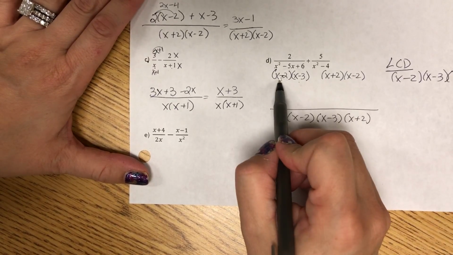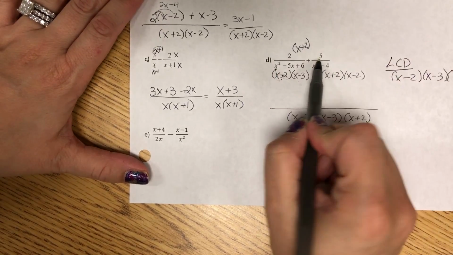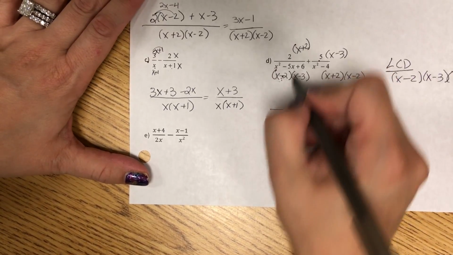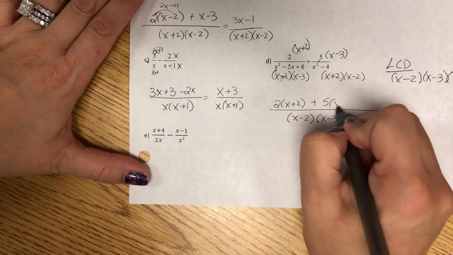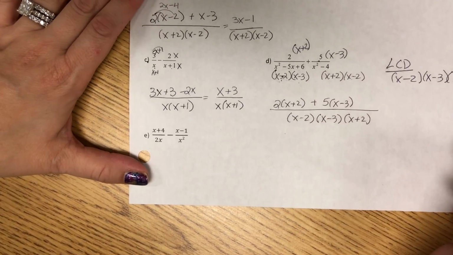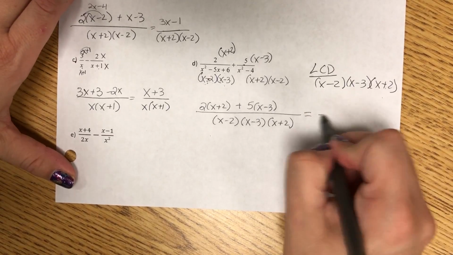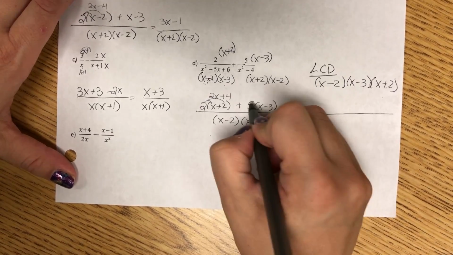So this term is missing the x plus 2. And this term is missing the x minus 3. So we have 2 times x plus 2 plus 5 times x minus 3. Sorry, you couldn't see that. And then I'm going to distribute, so that's 2x plus 4.